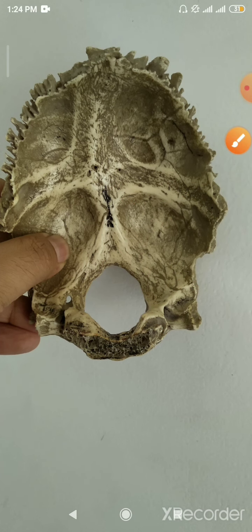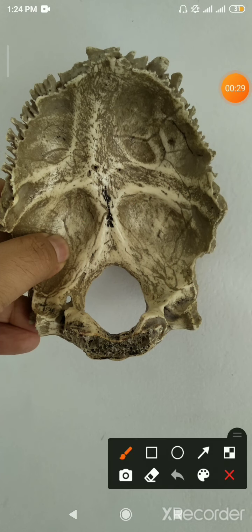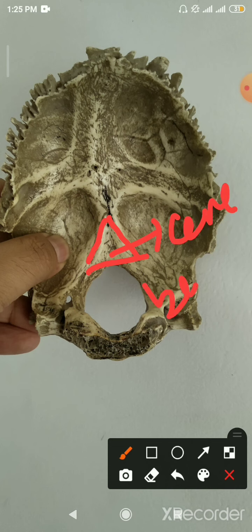When this occipital crest goes downward, it forms a triangular depression which is known as the vermian fossa. In the vermian fossa we will find the inferior vermis of the cerebellum.